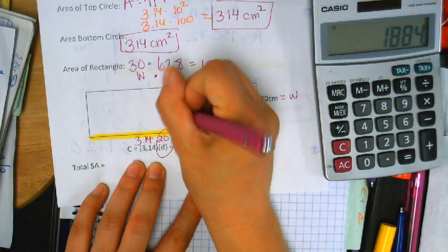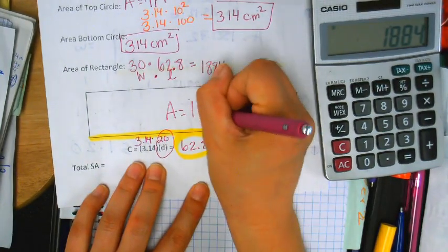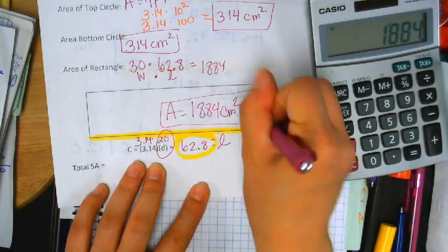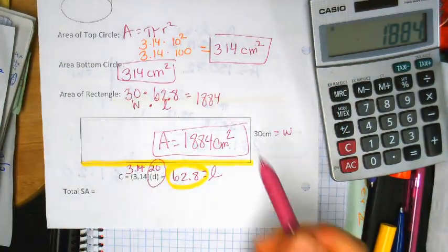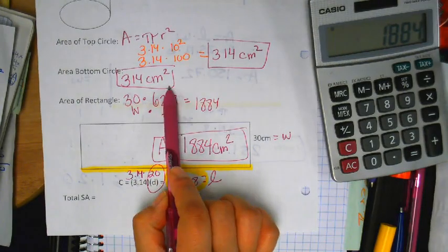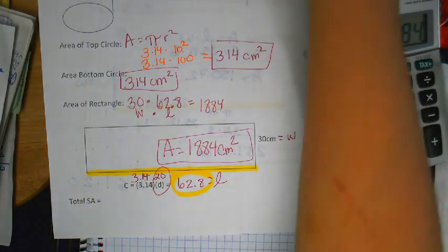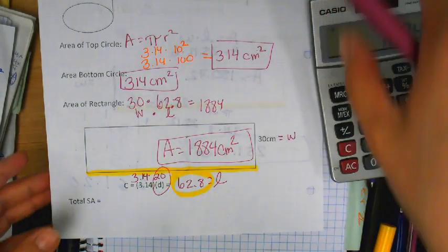So the area is equal to 1,884 centimeters squared. Okay, so I have the area of the top circle, the area of the bottom circle, the area of the rectangle. Now what do I have to do? Add them together.